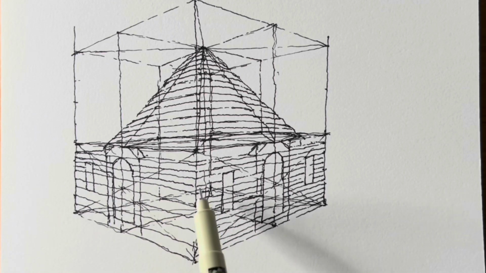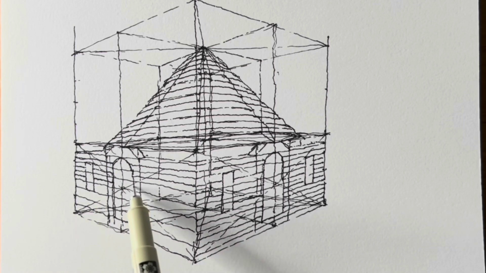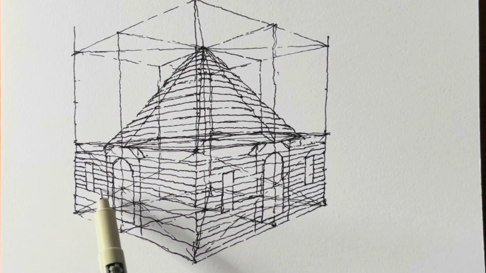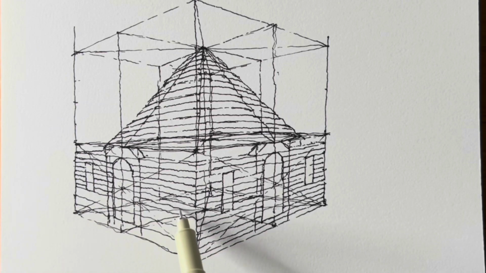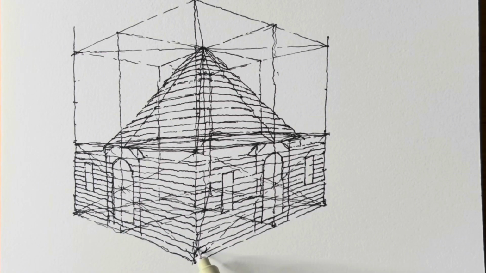What I understood about the Trullo house was that it was made of dry stone. The outside is made of dry stone, and the interior is again made of limestone. The two different layers, and the building walls are really thick.